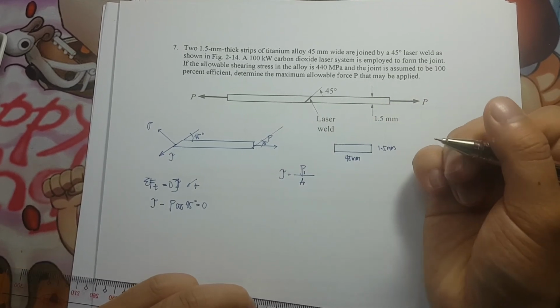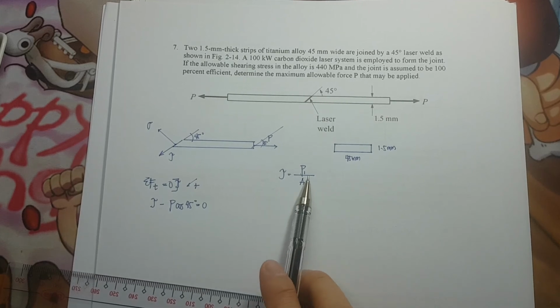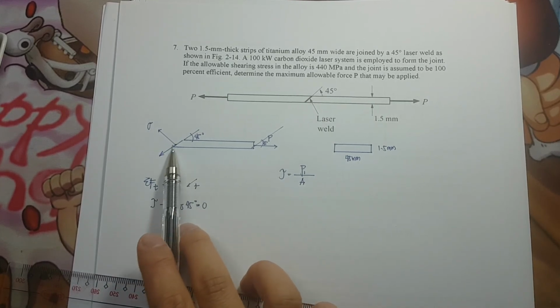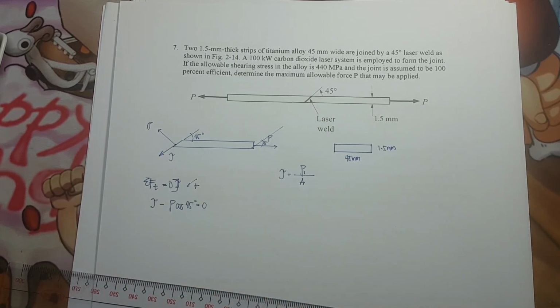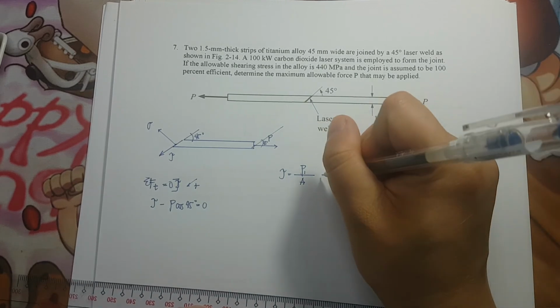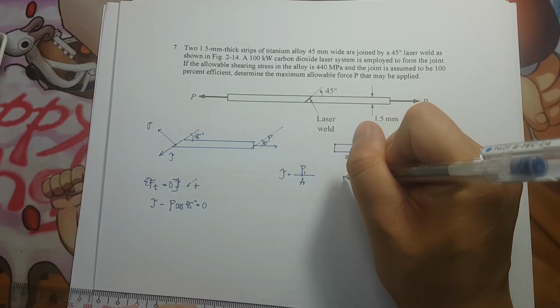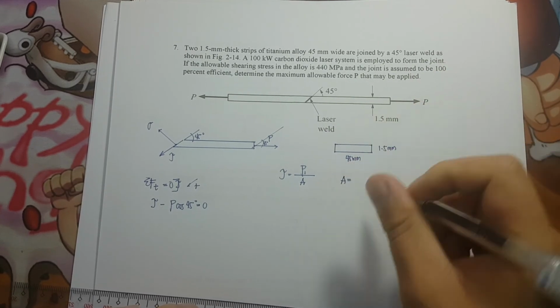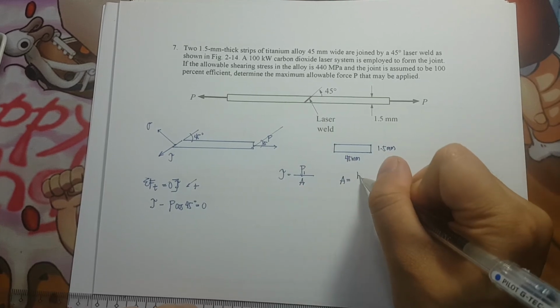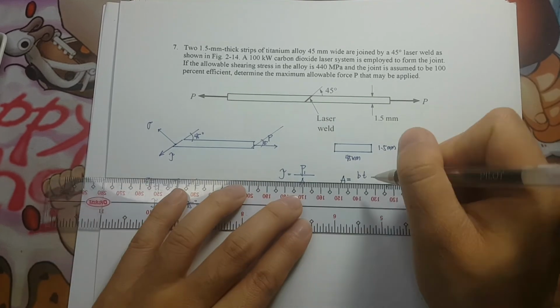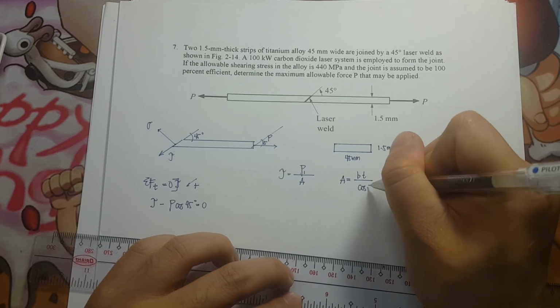Okay, but take note here, our area here is inclined. So from our previous example, we derived the area, and that would be the base times the thickness over cosine theta.